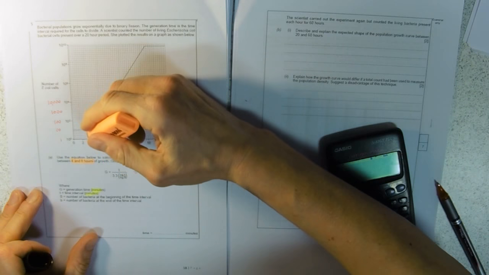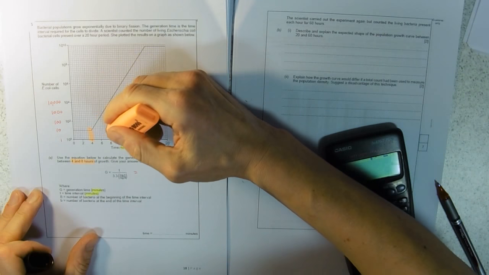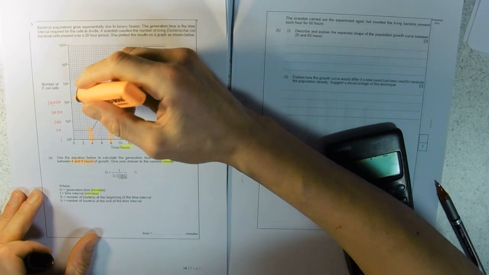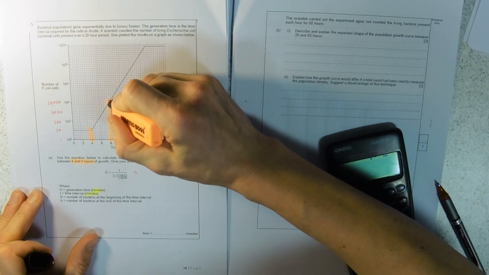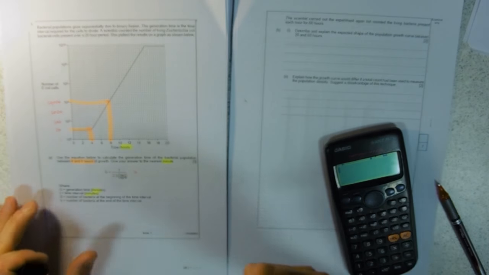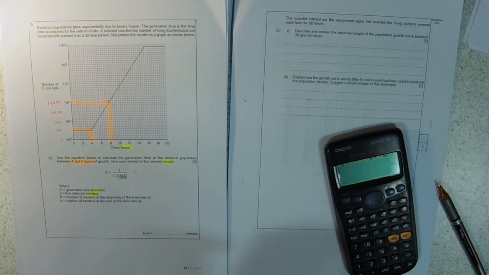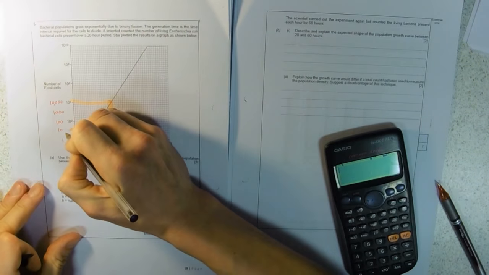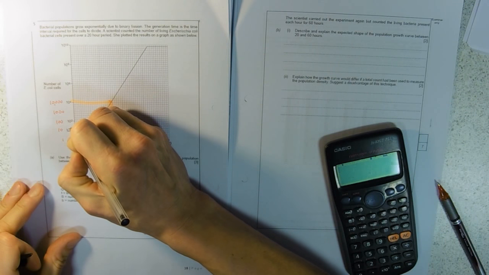Where are they? If I highlight where 4 hours is and then where 8 hours is, they conveniently are placed in nice places on the scale there. So this would be 10 to the 1.